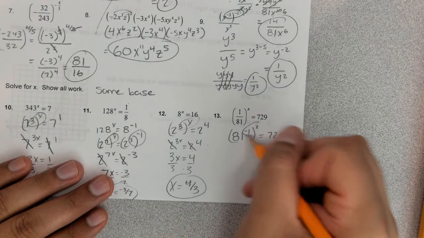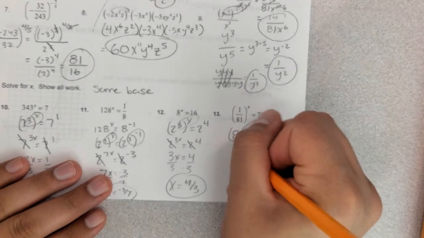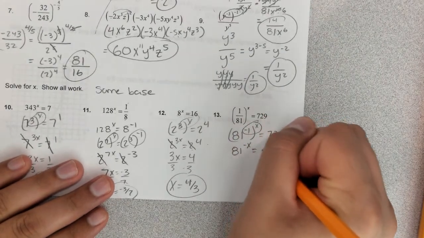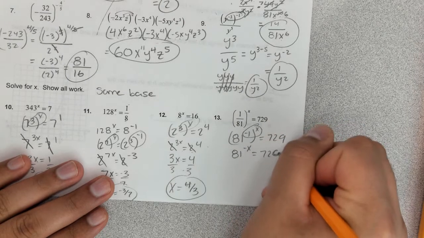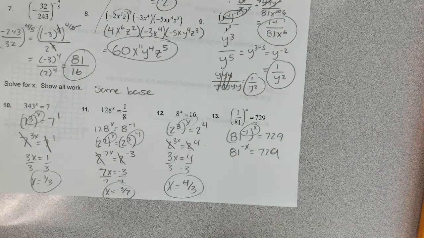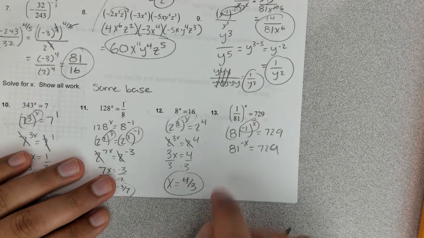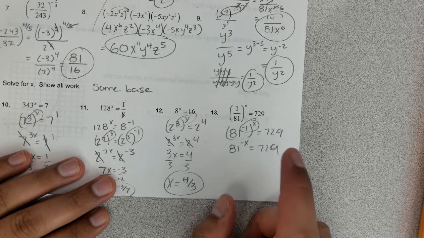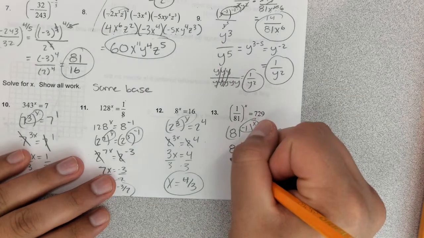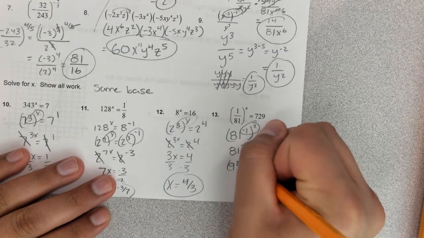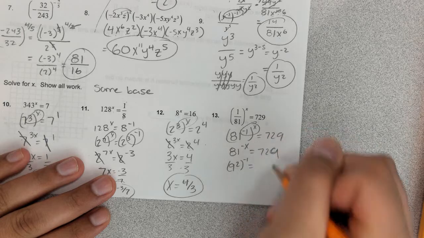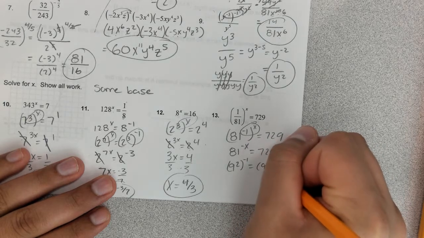I'm going to go ahead and multiply these. Just knock it out right away. We have 81 to the negative x equals 729. Alright, so I flipped this, multiplied by negative 1 in the x, got negative x. Now let's get the same base on both sides. So 81 can be made with 9 squared. And 729 can be made with 9 cubed.